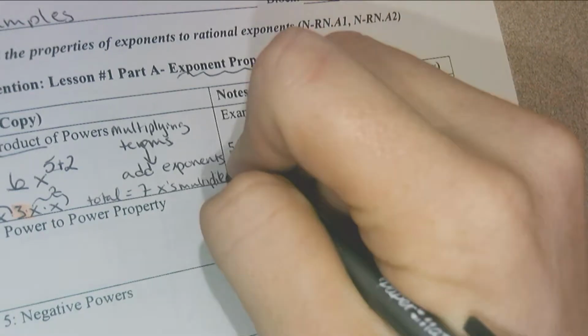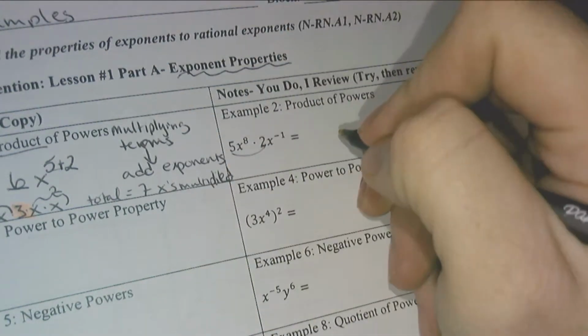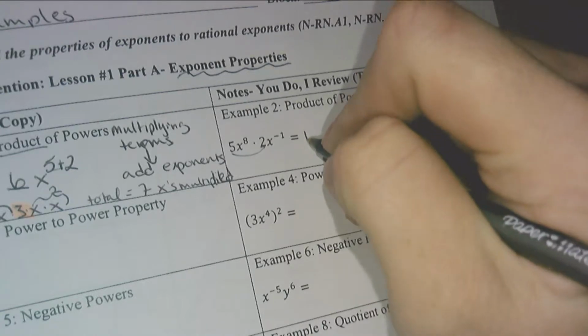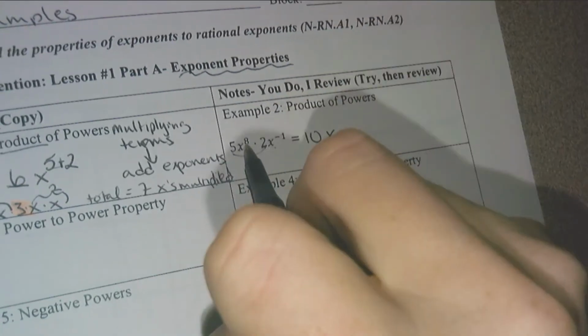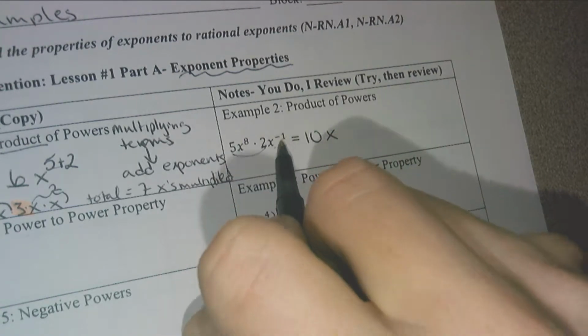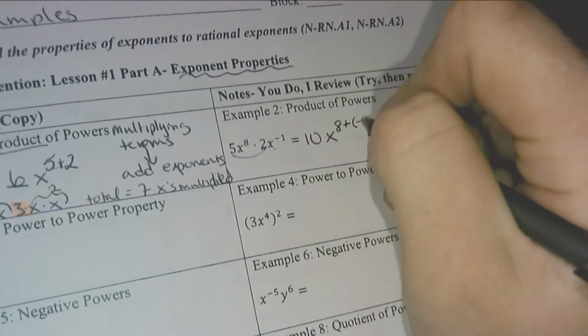So if I do that, first I'm just going to take care of the 2 and the 5. Those are straightforward. 2 times 5 gives us 10. And then for the x's, my exponent here was 8. My next exponent was negative 1. So I'm going to write 8 plus negative 1.